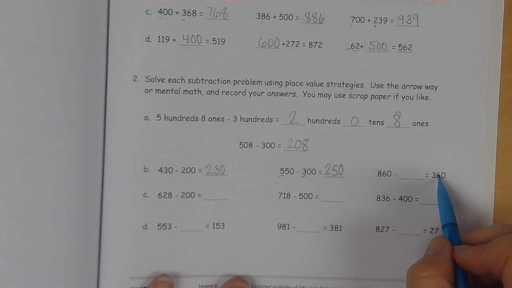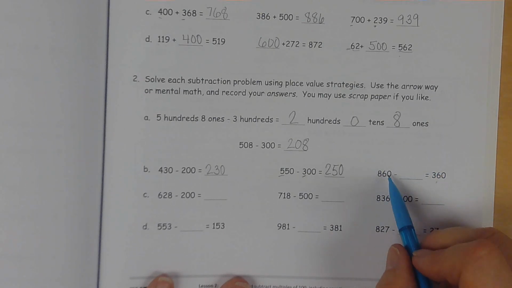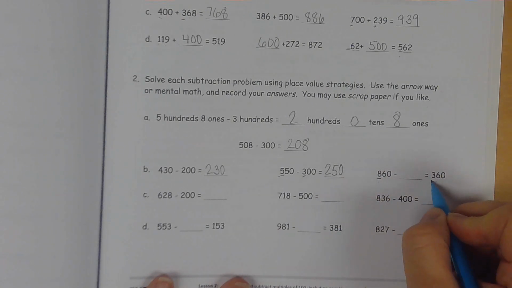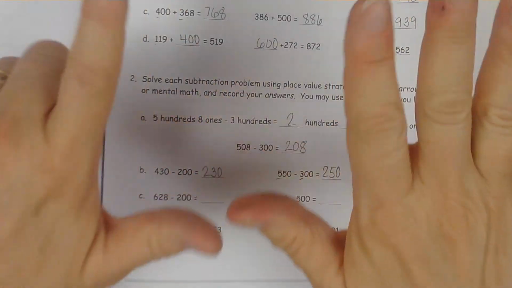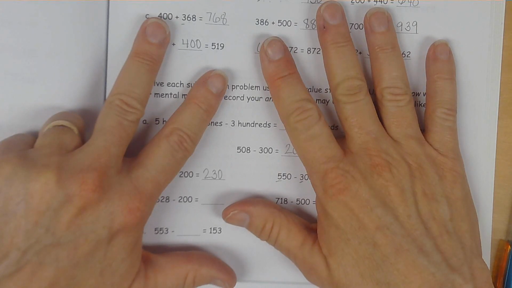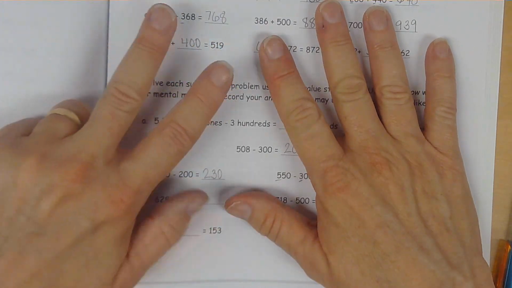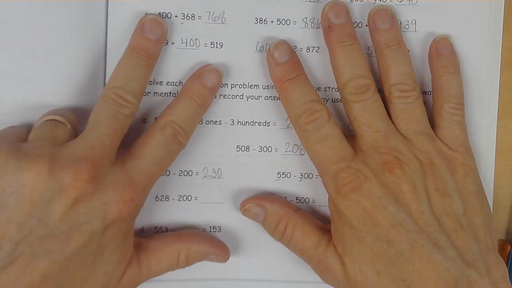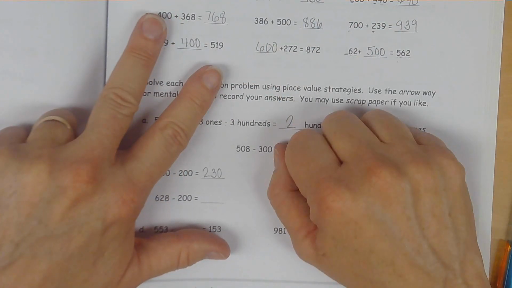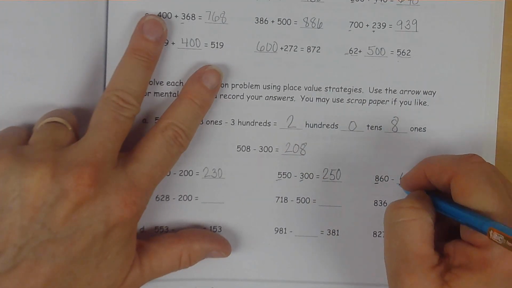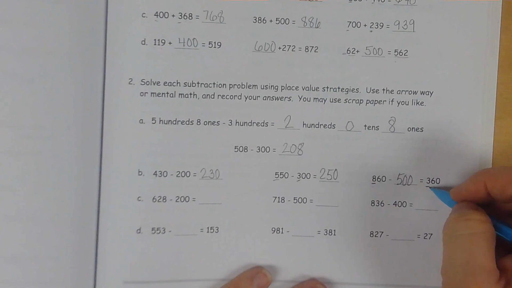So we can subtract those, or we can just count back because our tens and ones aren't changing. We are only changing our hundreds. So we have 8, and we need to take away until we get to 3. Well, I see 3 right here. How many would I need to take away to get to 3? I'm going to take those 5 away. So 860 minus 500 will give me 360.